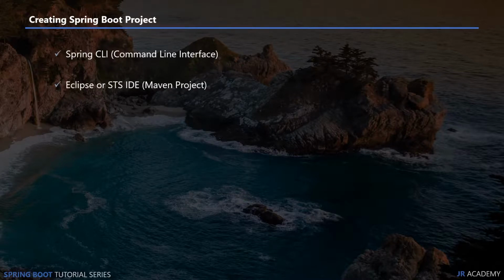The second option for us is to use Eclipse or STS IDE, and in this option we create a Maven project, and we add all the dependencies manually, and it will create the project for us. And the next option for us is to use Spring Initializer. This is very important for us because this is the simplest and quickest way to create a Spring Boot project, and we're gonna use this way very often in this tutorial series. So let's see all three and how we can create a project with each.